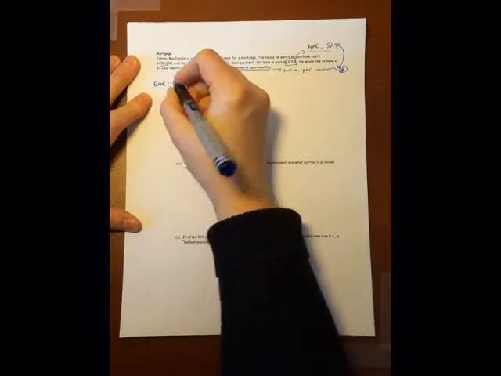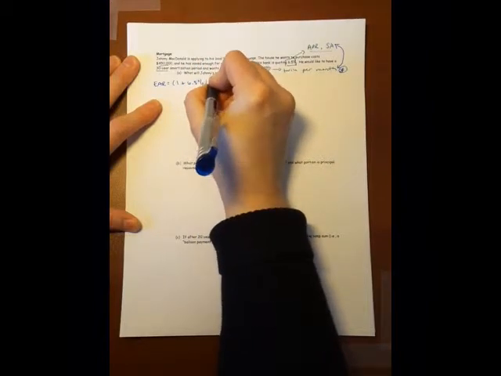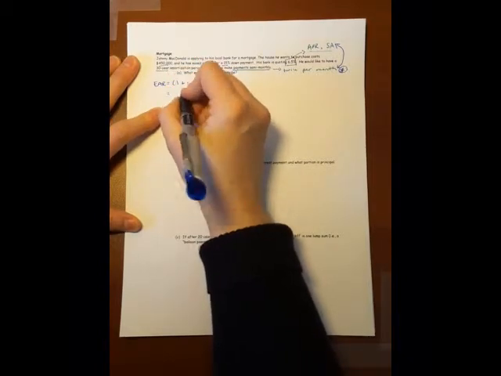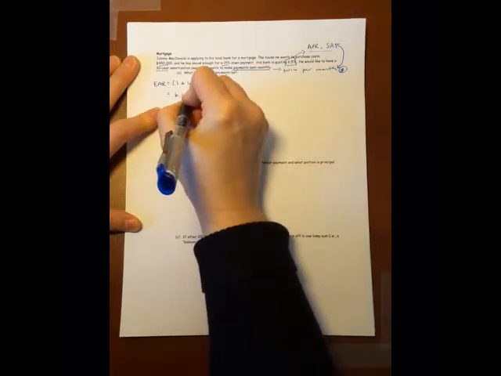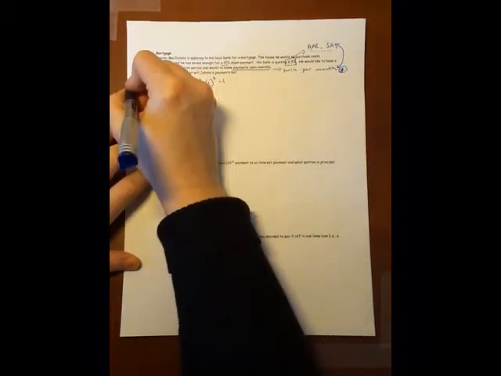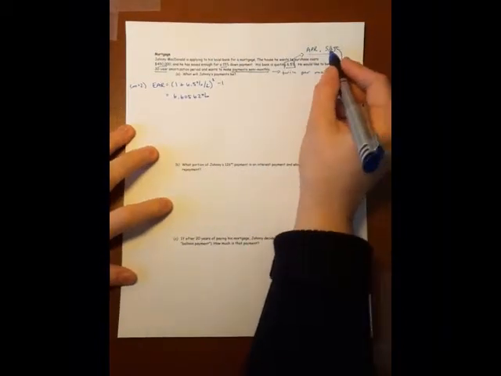So that's 1 plus 6.5% divided by 2, to the power 2, minus 1. So that is equal to 6.60562%. And note that the M in this calculation is 2 because it's semi-annual compounding.